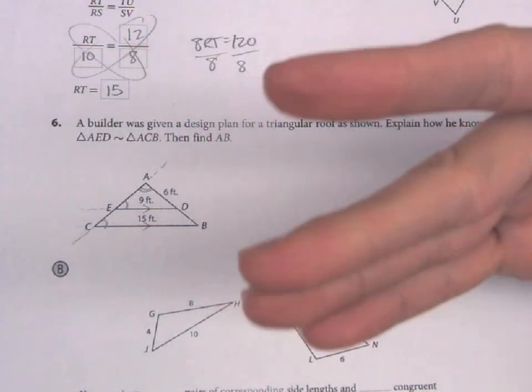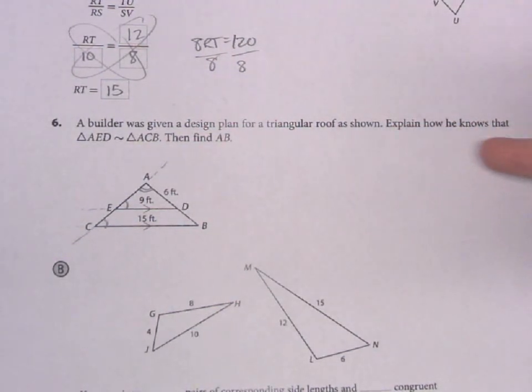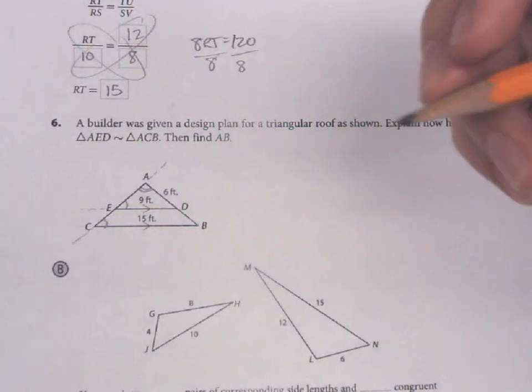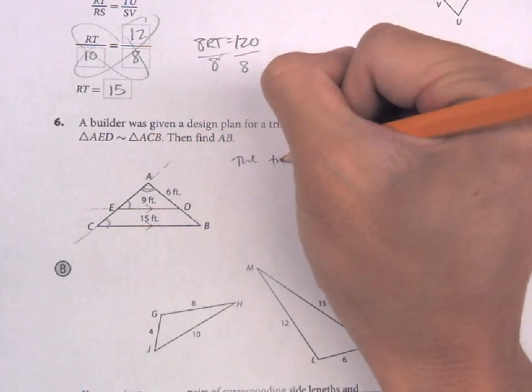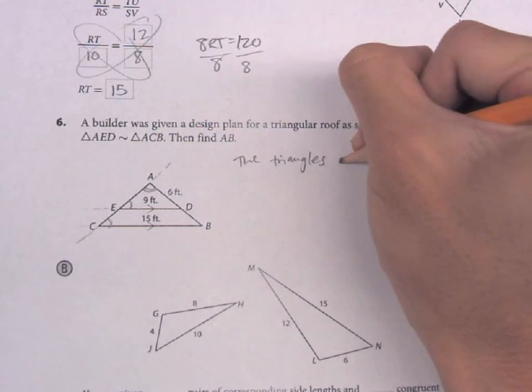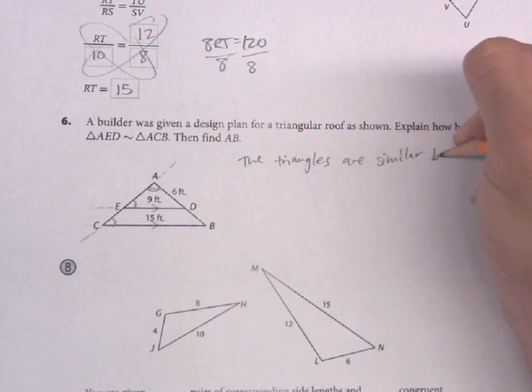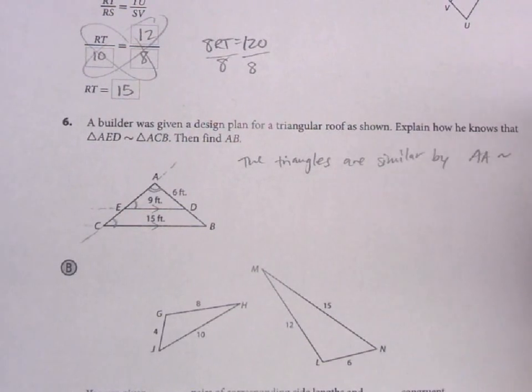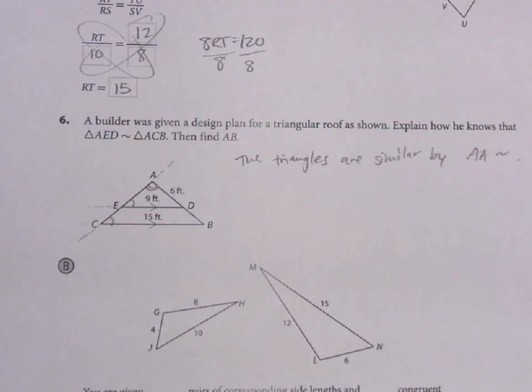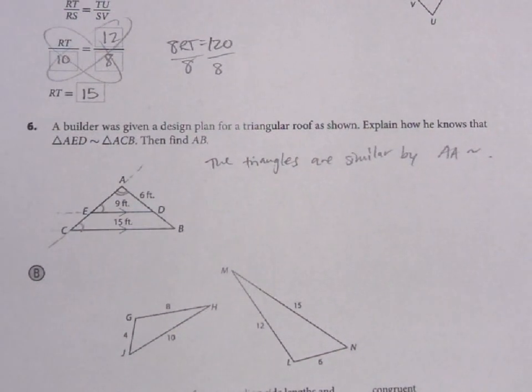What I'm going to do instead is say this angle here is shared between both triangles by the reflexive property. So if the part says explain how he knows that the triangles are similar, the triangles are similar by angle similarity triangle theorem. I'm just going to abbreviate: triangles are similar by angle similarity.